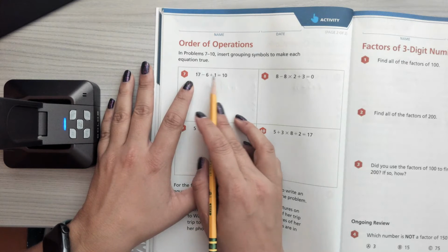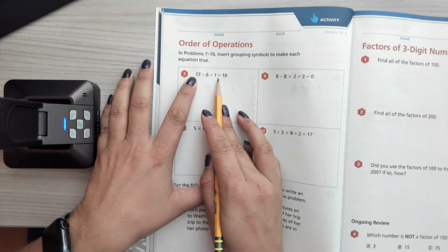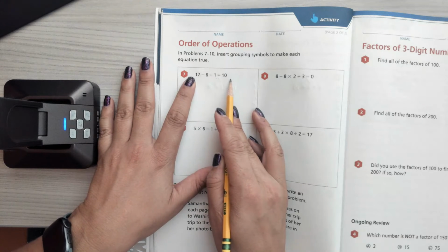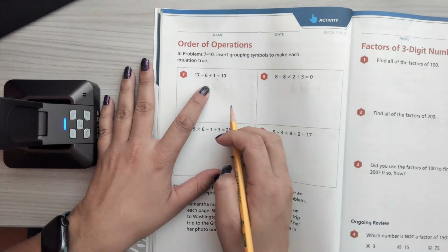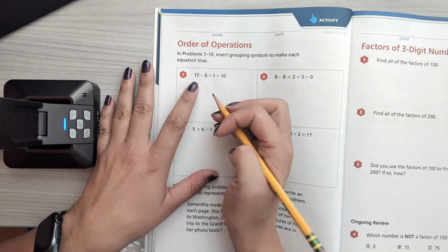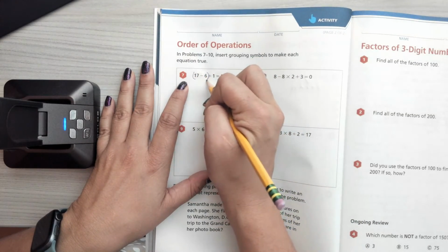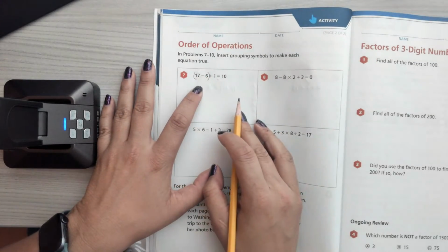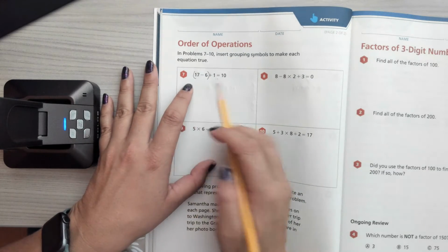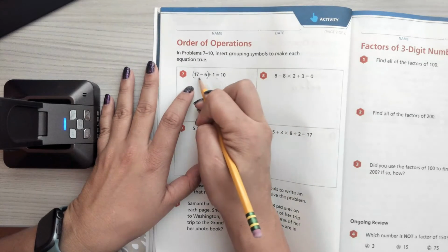We need to figure out what part of this problem was done first in order to get 10 for an answer. So I would like to test out a strategy here, and I'm going to put my 2 parentheses on either side of these 2 numbers, showing that I'd want to do this part first. So let's test and see if this equals 10.